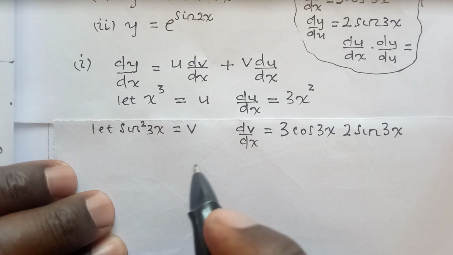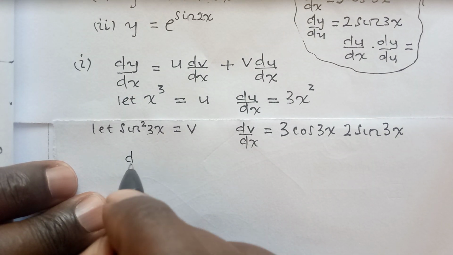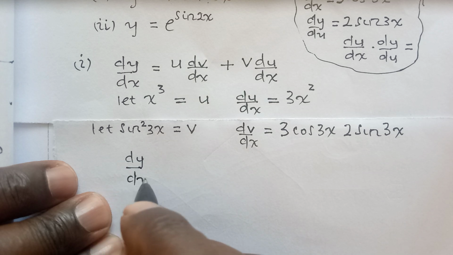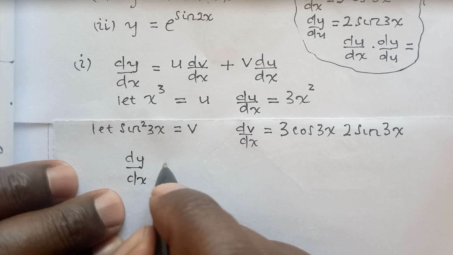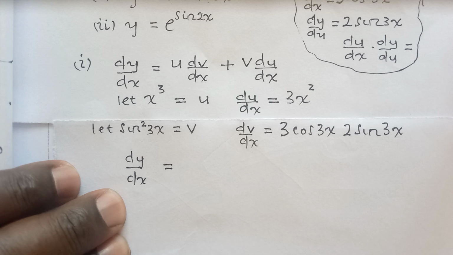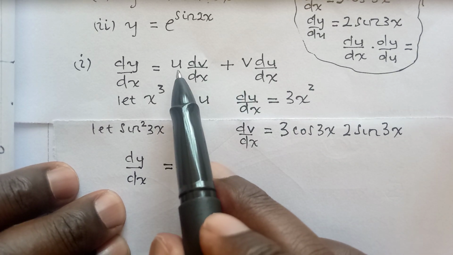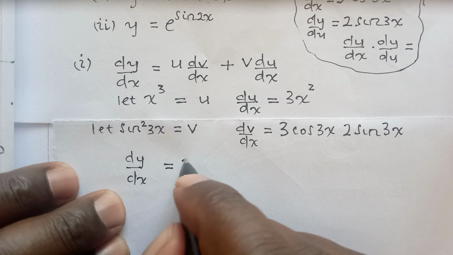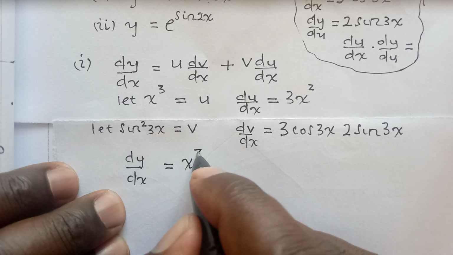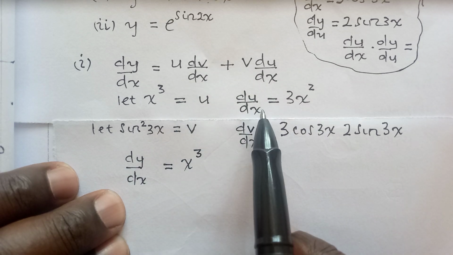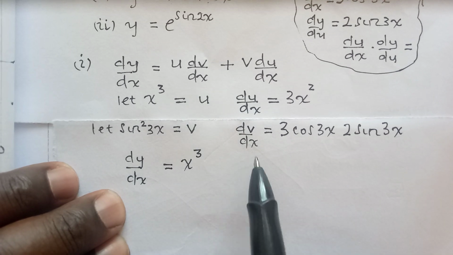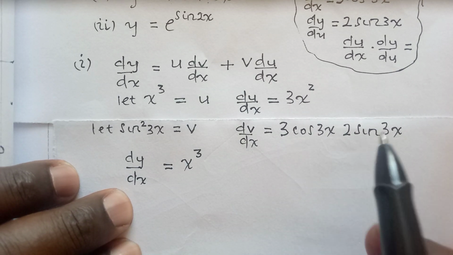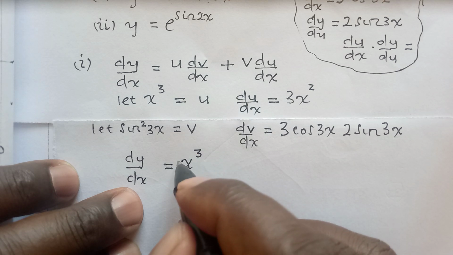And so from there we use our product rule now. So we shall say dy/dx is equal to u, which is x cubed, and then dv/dx, this one is supposed to be, you can multiply 3 by 2, then you can put a 6 here.